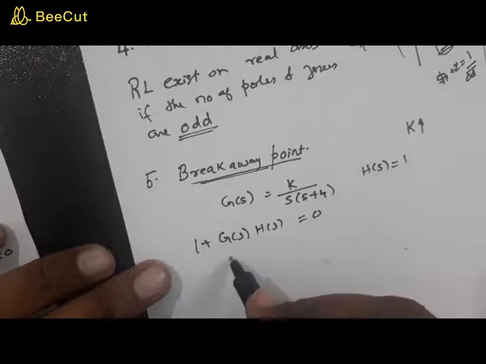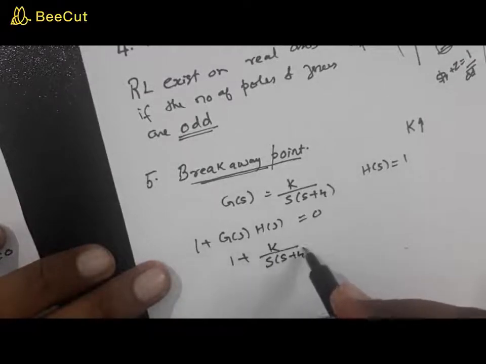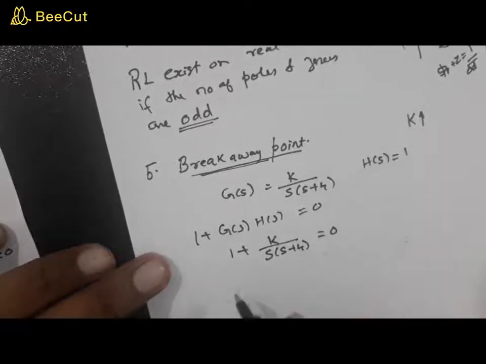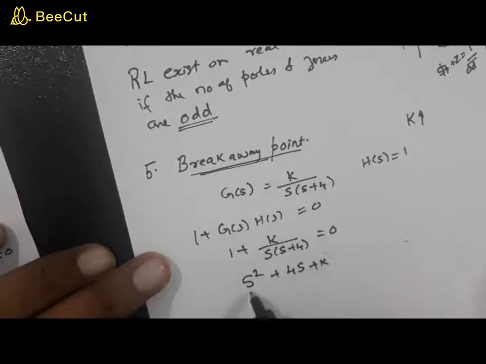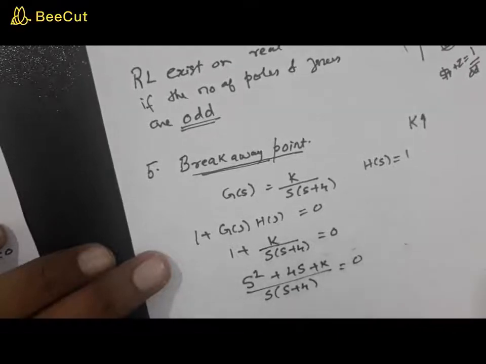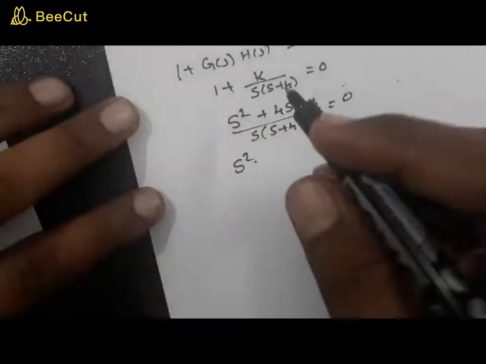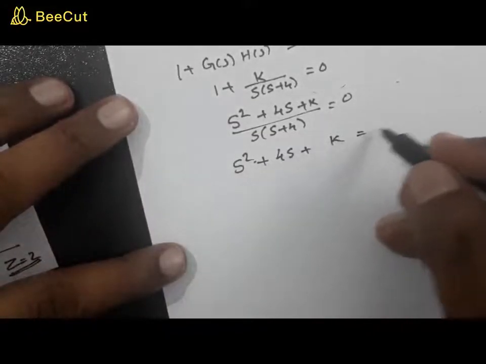You can write this as 1 plus k by s into s plus 4 equals 0, or s square plus 4s plus k divided by s into s plus 4 equals 0, so the numerator equals 0. This is your characteristic equation: s square plus 4s plus k equals 0, right?